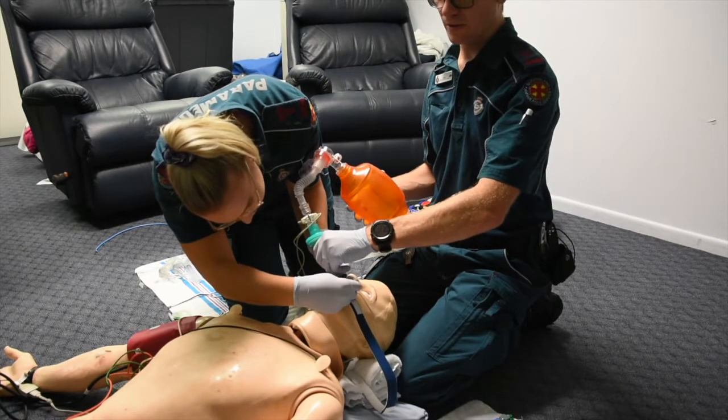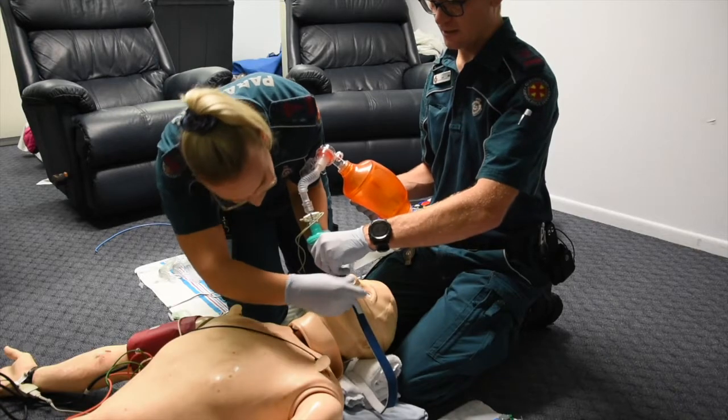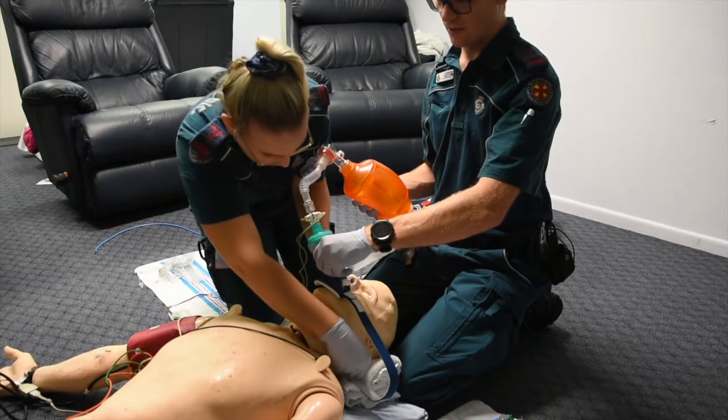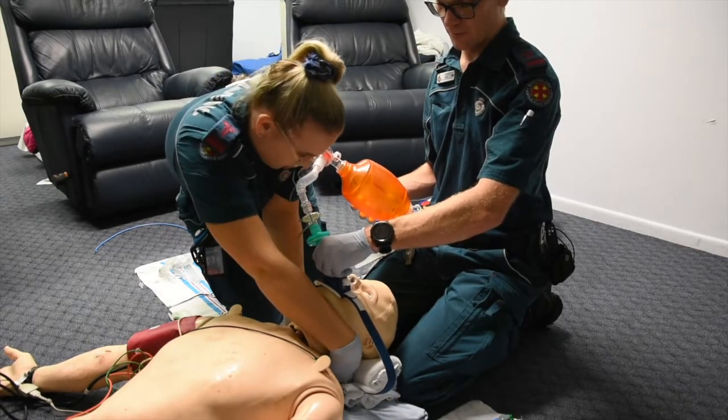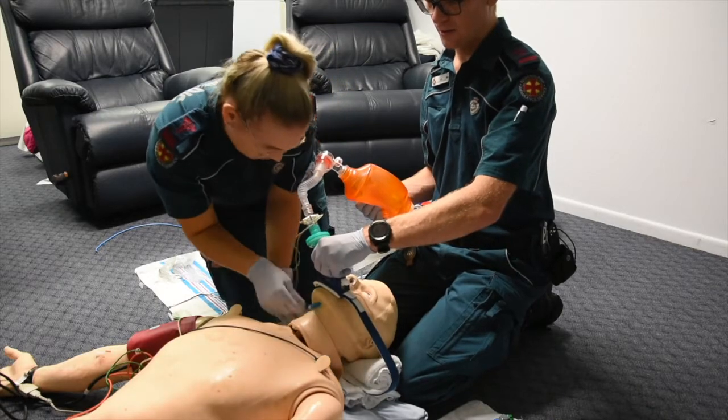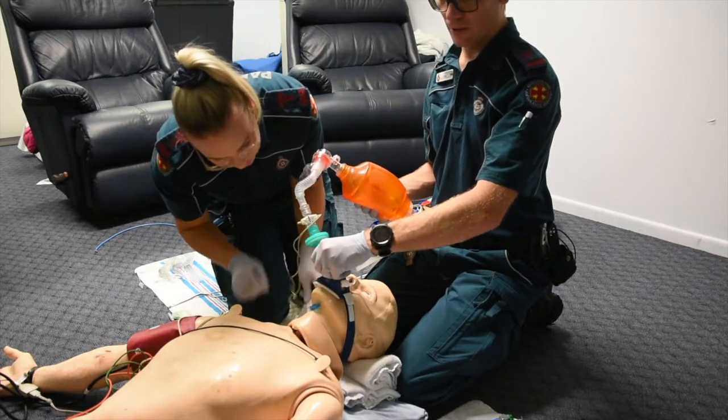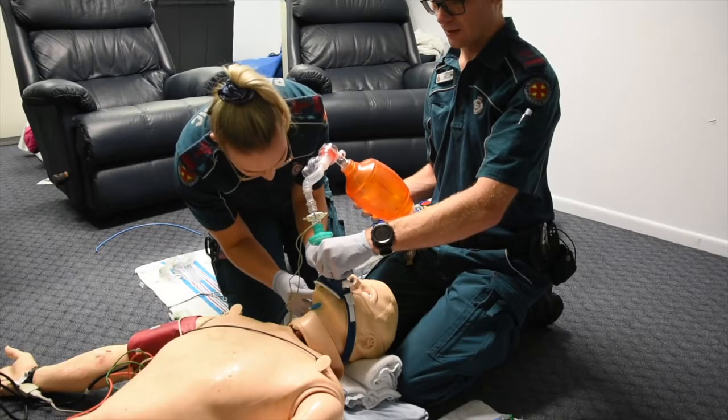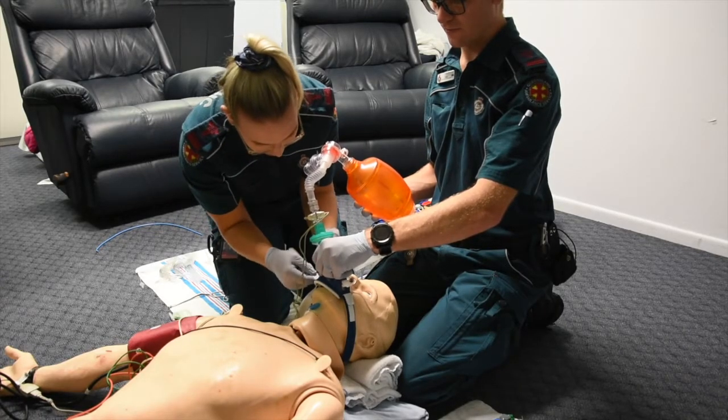So this is obviously something you need to think about post-intubation, is how we're going to secure the tube. Lucky with the Thomas tie here, it's got a bite block in it, so we don't have to worry about putting an OP or anything in there. So we've had a first pass success, first attempt.